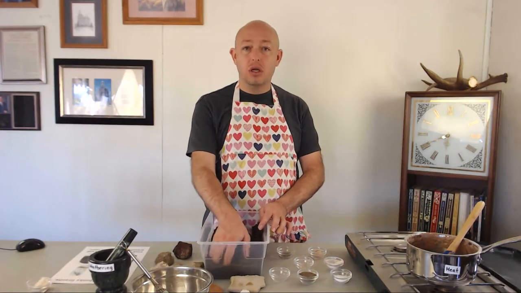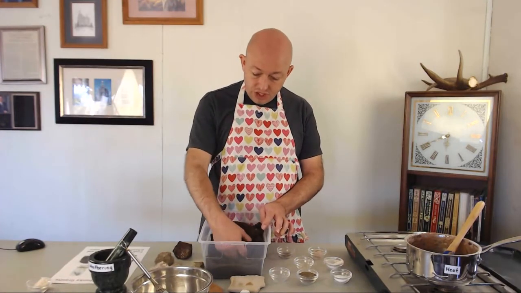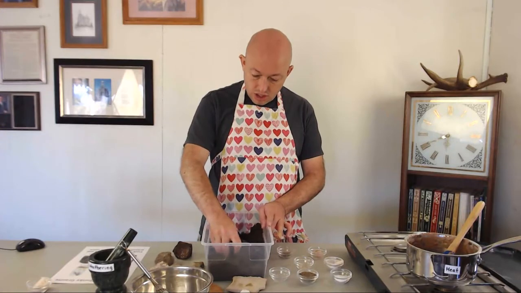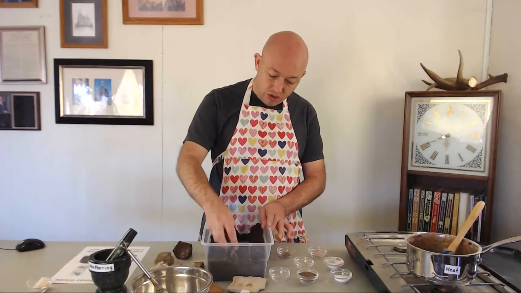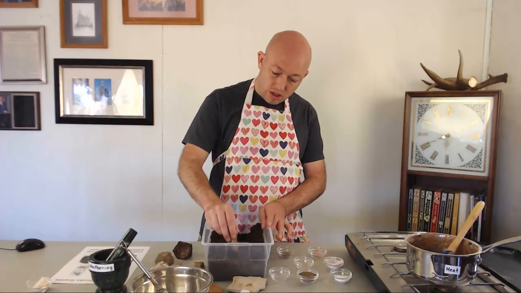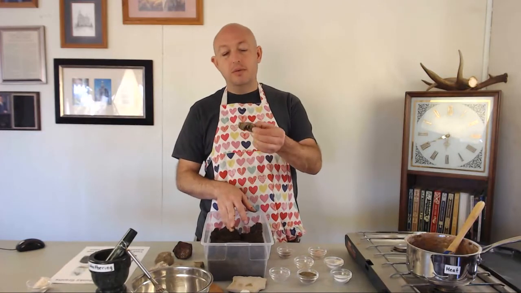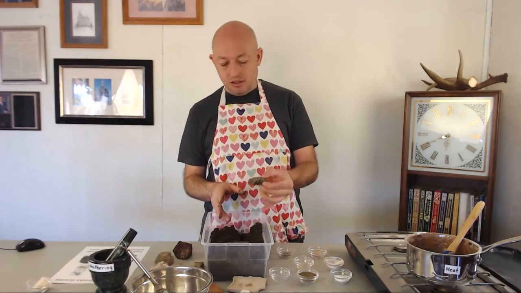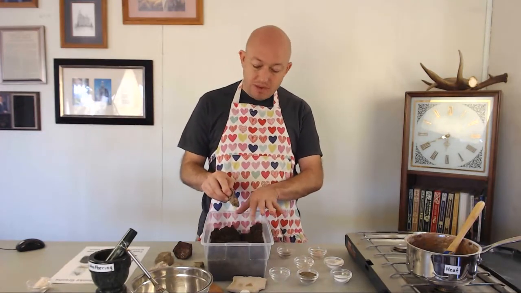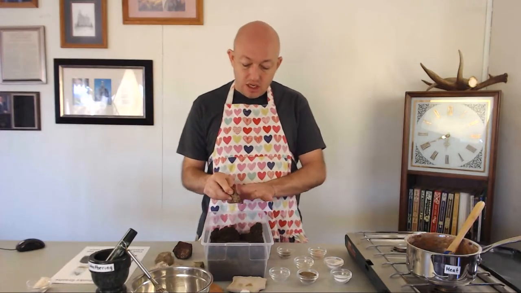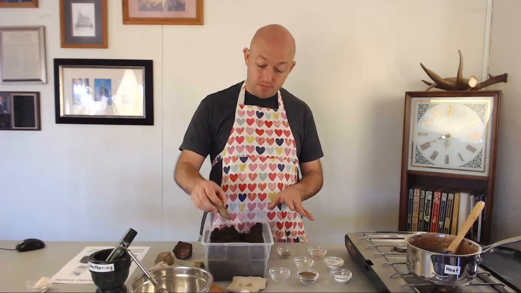As it cools, it forms crystals. See? It forms these crystals, which then turn into granite. Ta-da! So that's how you make granite. You just melt it and let it cool slowly over time.